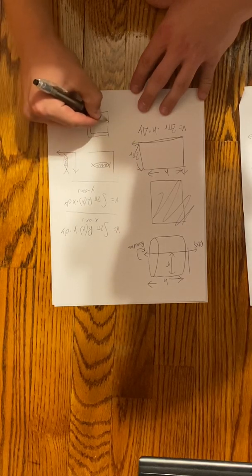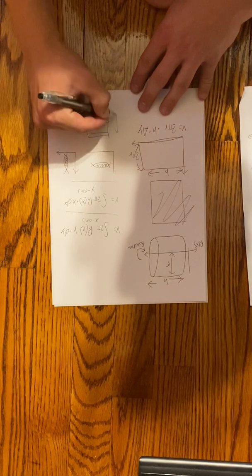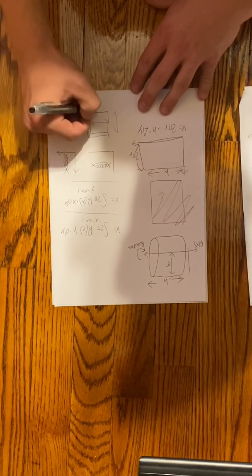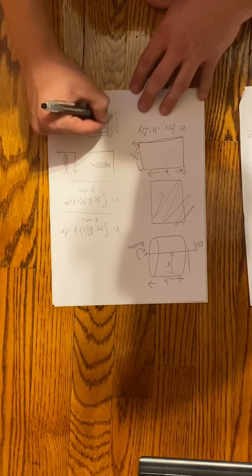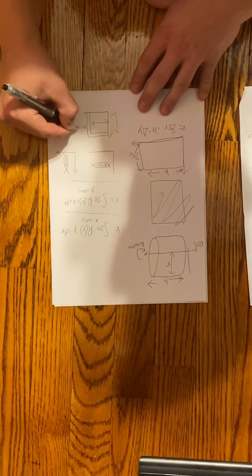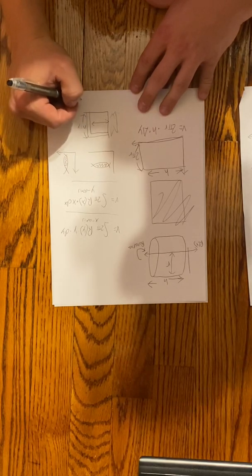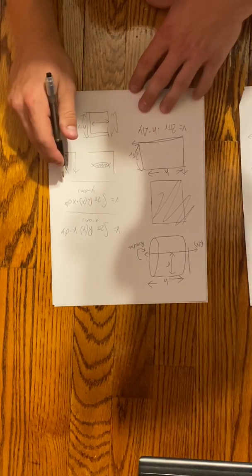You have your radius here, and you have it in vertical. You have it vertically positioned. You have your longest side here, and you have your h, which is equal to y, right here. So that's the basis and premise of this.